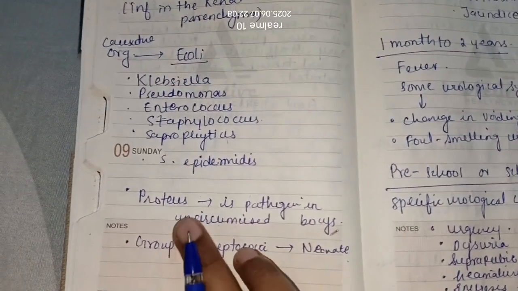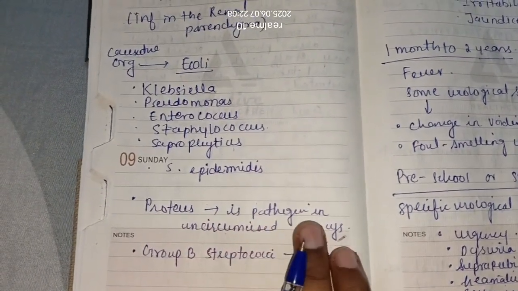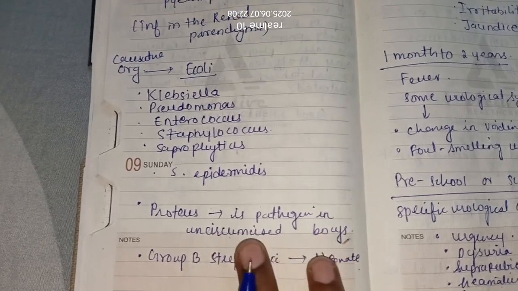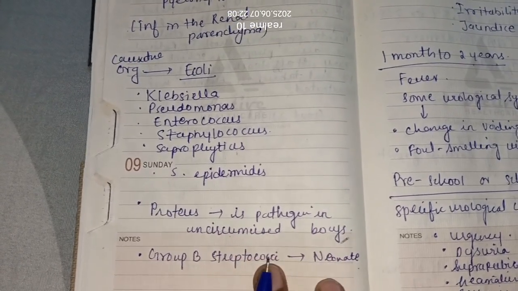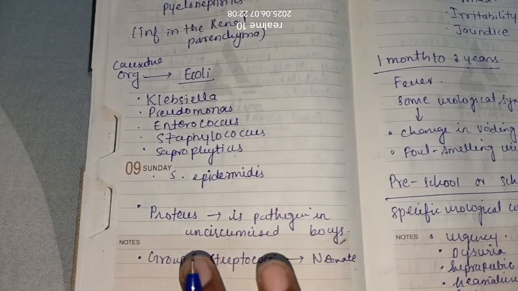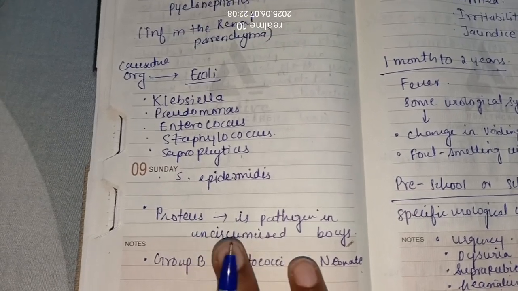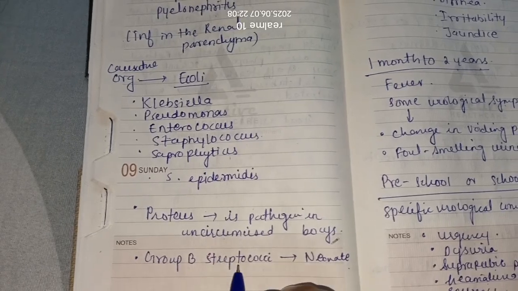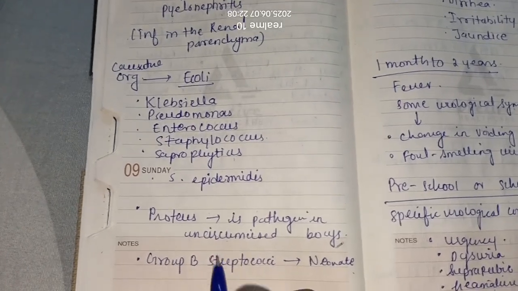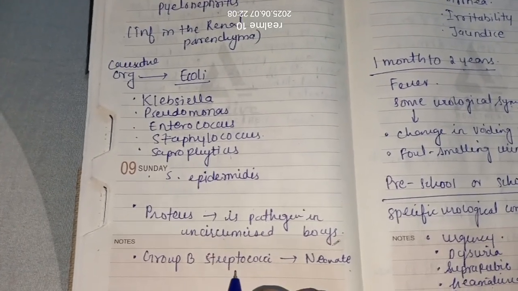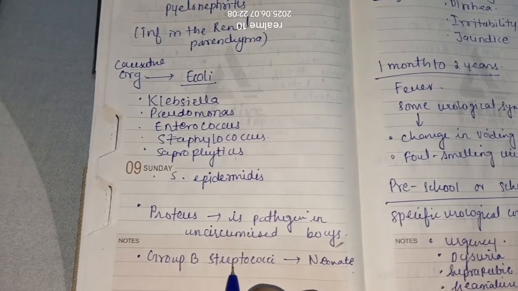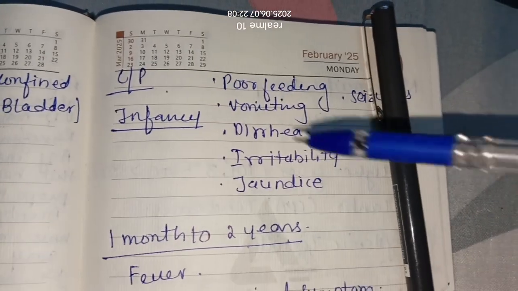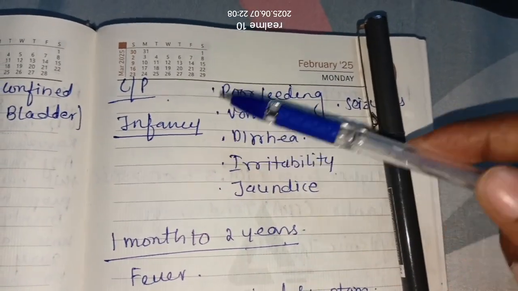Proteus is the pathogen in uncircumcised boys, and the most common and most important organism that causes UTI in neonates is group B streptococci.